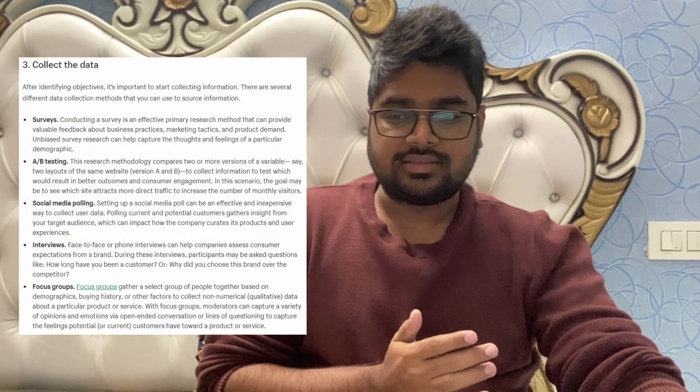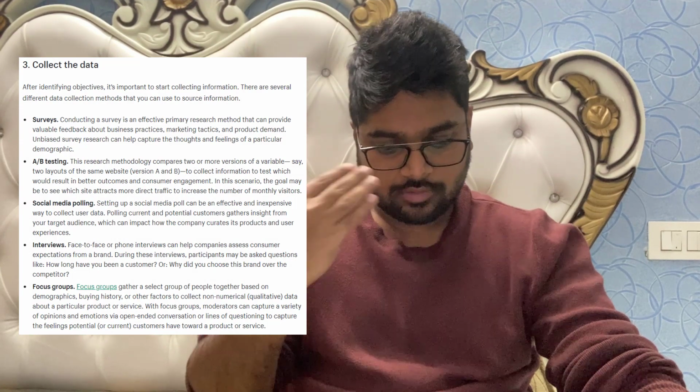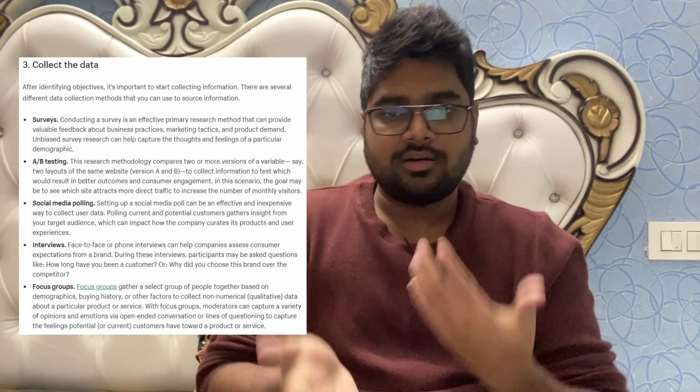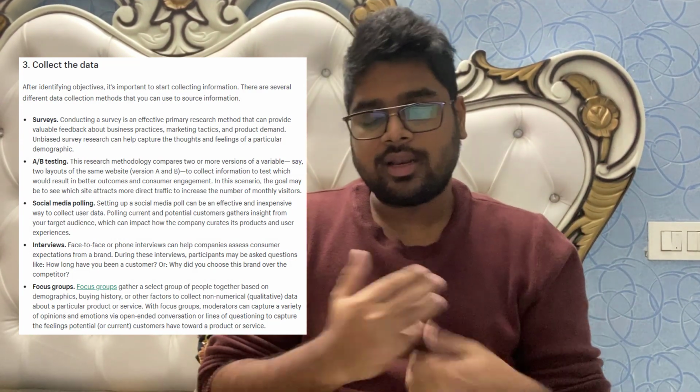So you need to realize what you're going to do in primary research and what you're going to do in secondary research when deciding the overall research plan. Third one is collecting the data. Once you have decided on which path to take, the most important step is starting to collect the data.